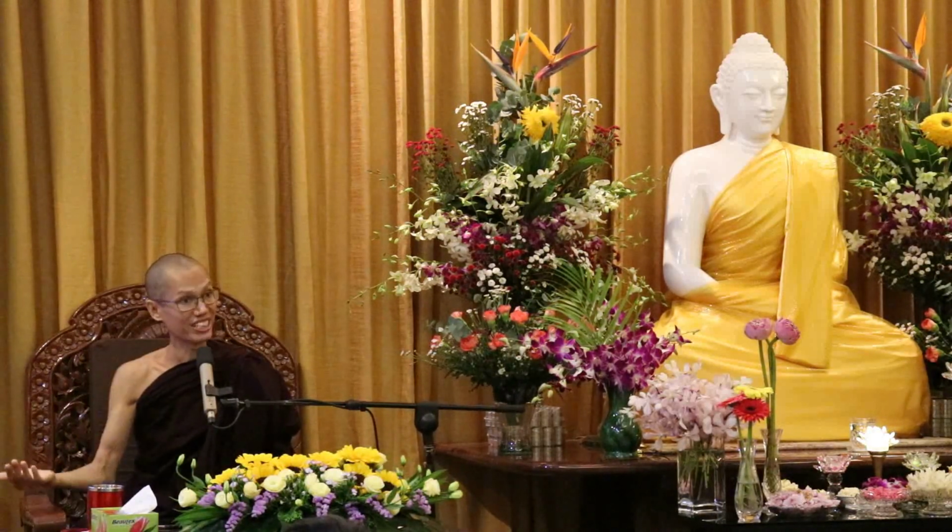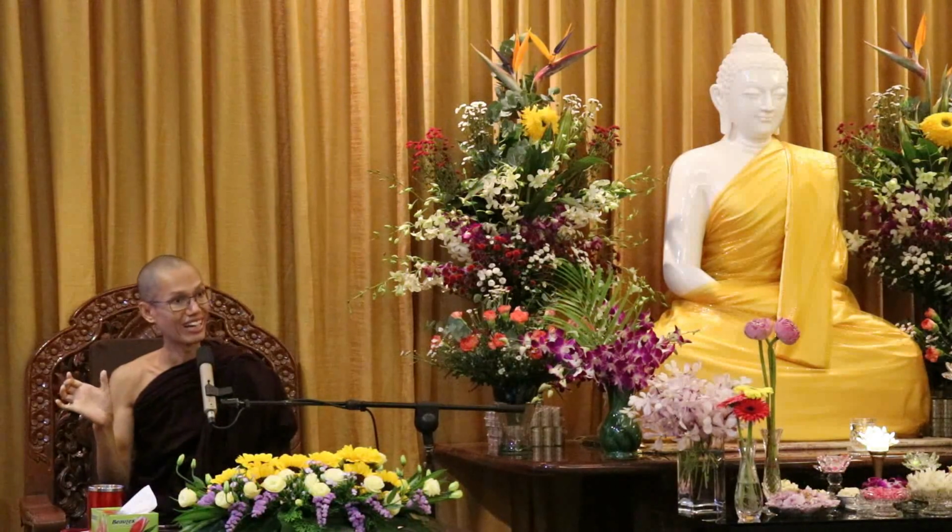Color object, both are support, but different conditions. So color object supporting eye consciousness mostly goes into Arammana Paccaya, support as an object. Also support as Purejata Paccaya, because it arises before. Eye sensitivity supporting eye consciousness is support as Indriya Paccaya, because Indriya is only eye sensitivity, Cakkhundriya. Color object does not have an Indriya. Or also as a base, like Nissaya Paccaya. Object also can be Nissaya, eye sensitivity also can be Nissaya, dependent.